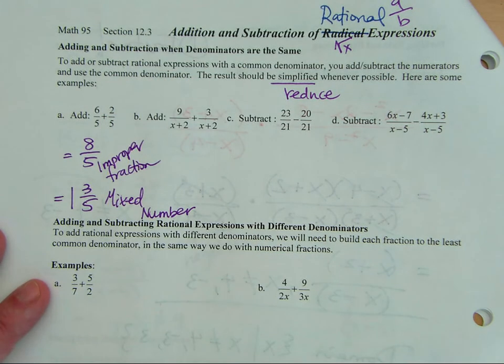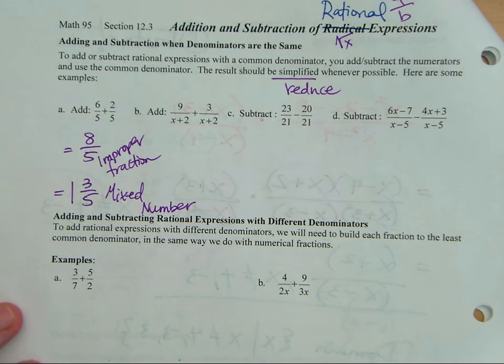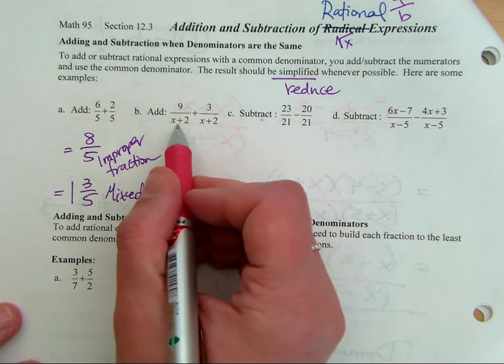I will say mathematically in algebra, it's actually a little more convenient to use an improper fraction, but a mixed number could be more friendly when it comes to a word problem. If you're trying to say you have 8/5 of a pizza, it's kind of awkward to say, but you might say you have 1 and 3/5, right? Even though nobody cuts pizzas into 5 slices, really. It's unheard of.